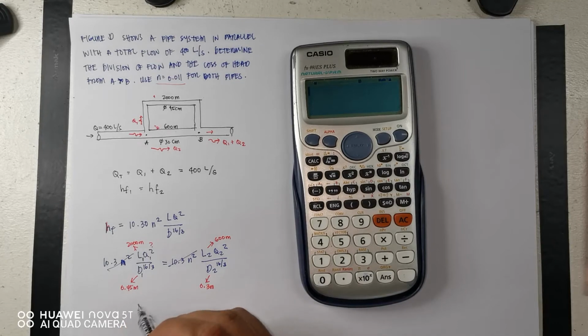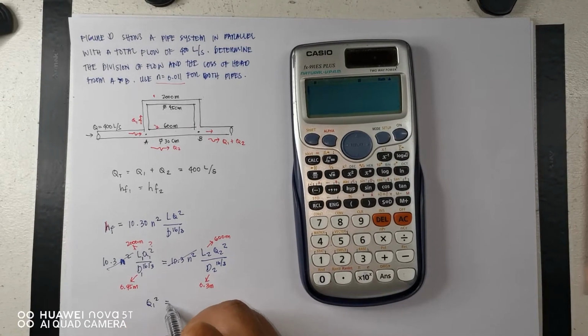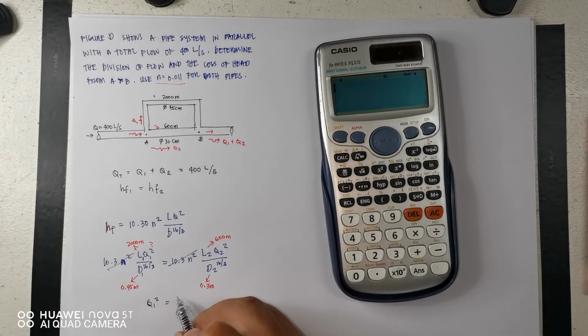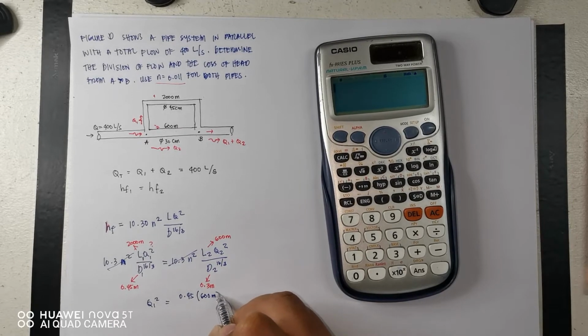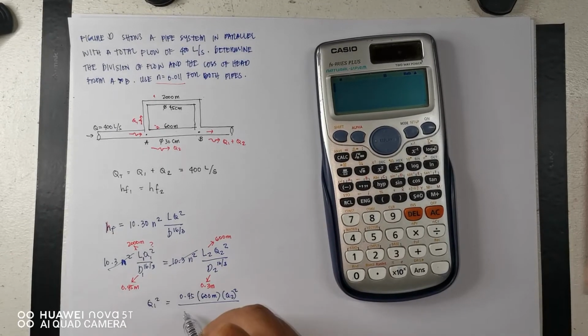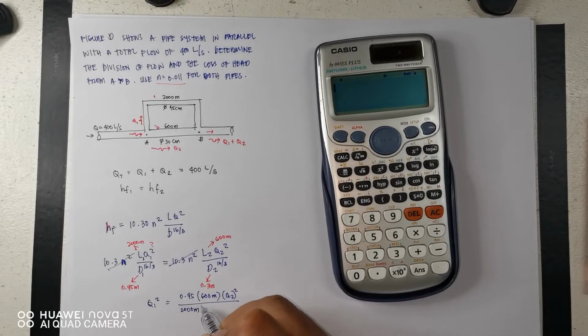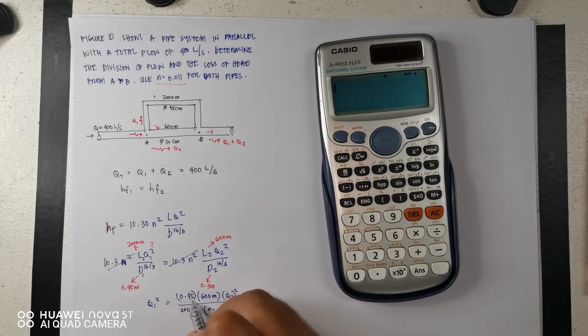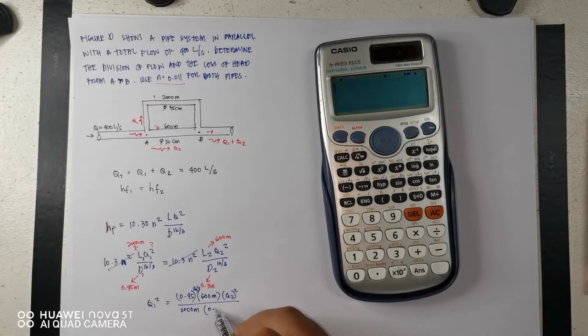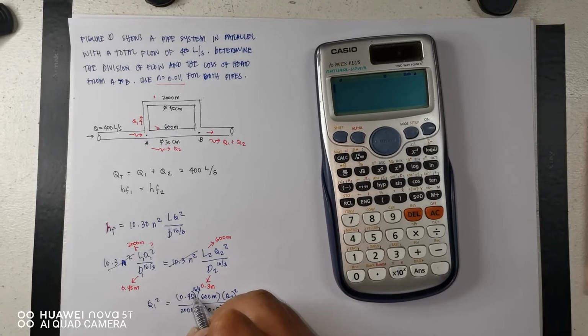So Q1 squared is equal to 0.45, kasi lipat natin doon, raised to 16 over 3, multiplied by 600 meters times Q2 squared over 2,000 meters times D2 raised to 16 over 3. Ay, hindi ko pala ito nalagay ng 16 over 3. Yan, 16 over 3, tapos 0.3 raised to 16 over 3 meters.